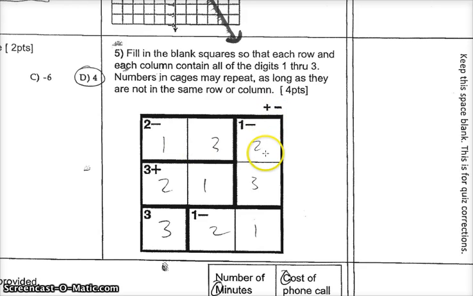So notice I have the numbers 1 to 3. They're not repeating: numbers 1, 2, and 3. Also in the columns, I have the numbers 1 to 3, 1 to 3, and 1 to 3. Notice how all the values are positive and none of them are negative.